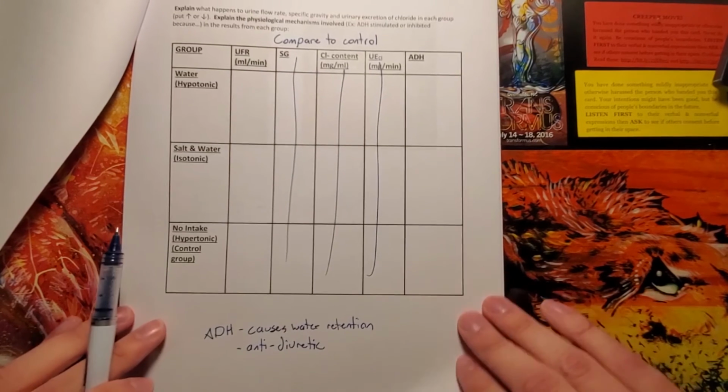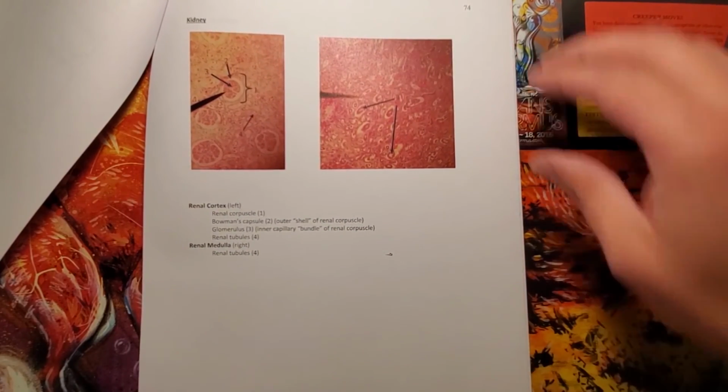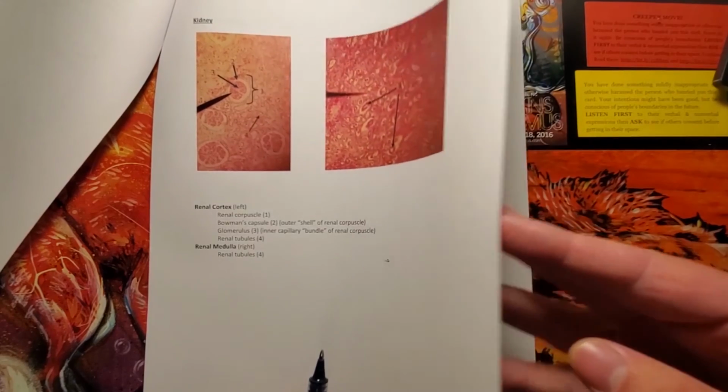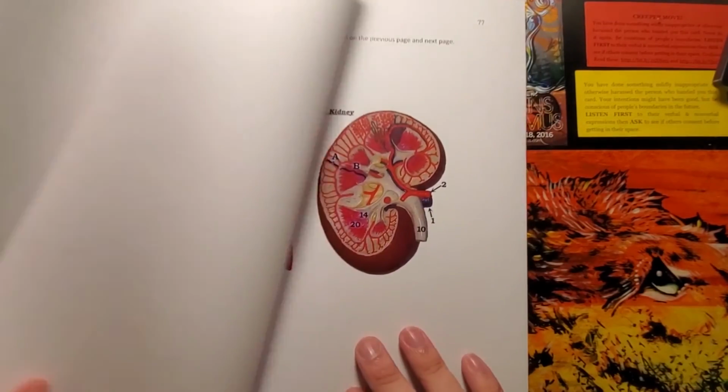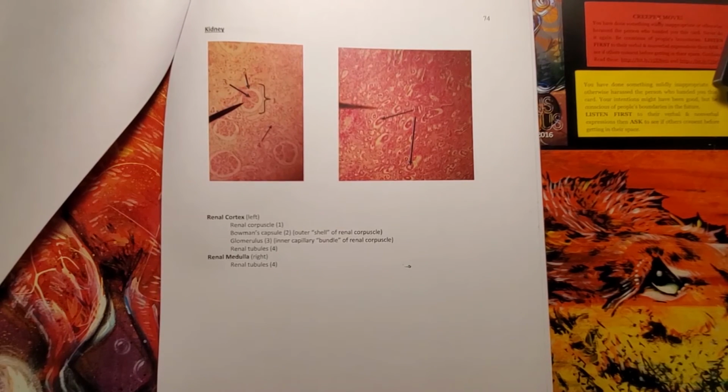So after that, it's just going to be histology and labeling the model after that. So you guys know what to do there.